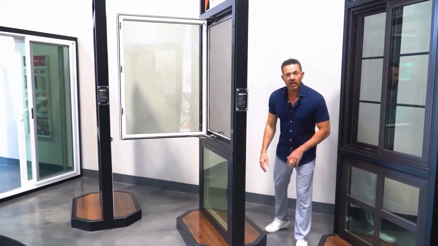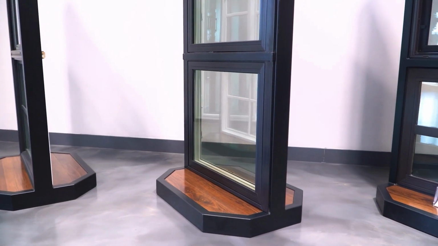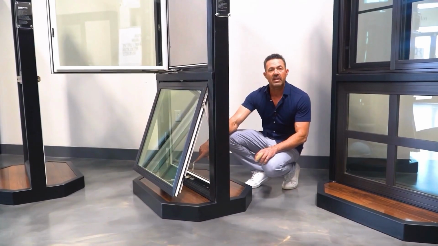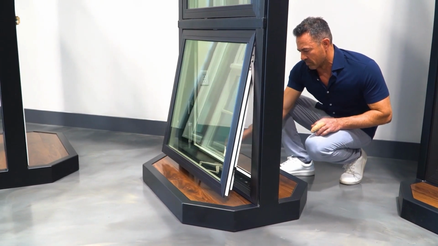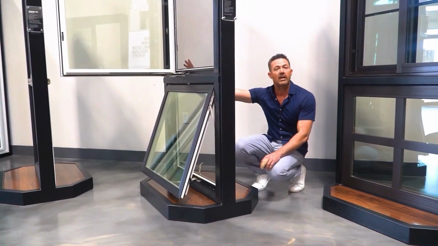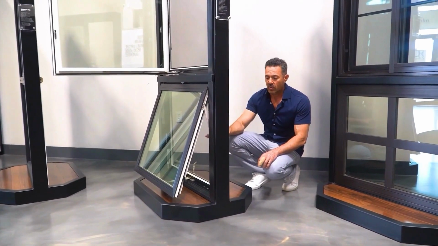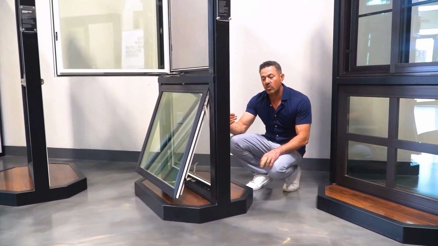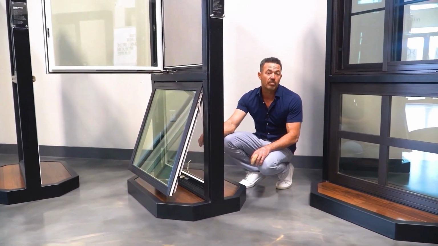Now down here is an awning window. However, an awning window, if you can see here, is going to have the scissor hinge system on it. It's not going to open up nearly as far as your casement window, so your ventilating area is really limited. These do work well for certain areas, but not all applications.